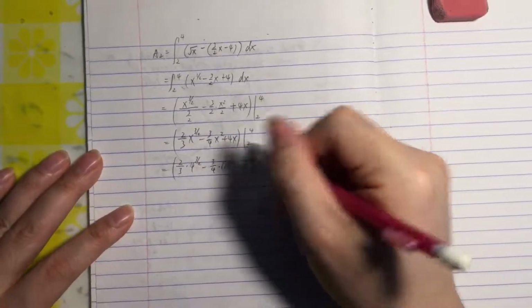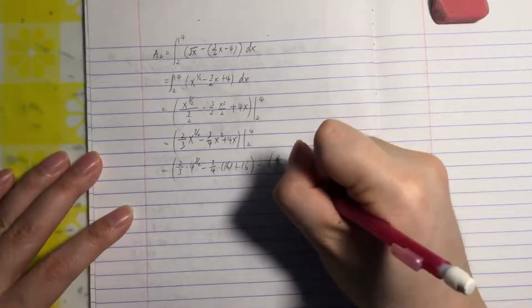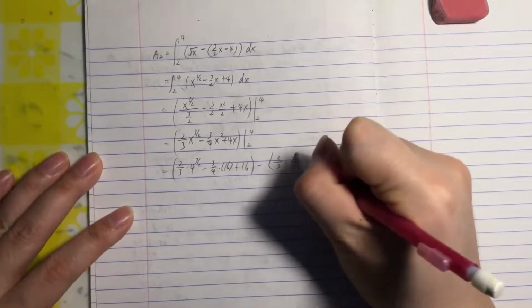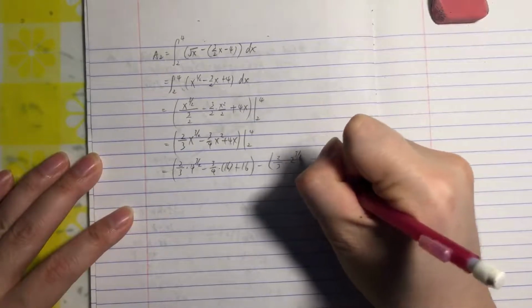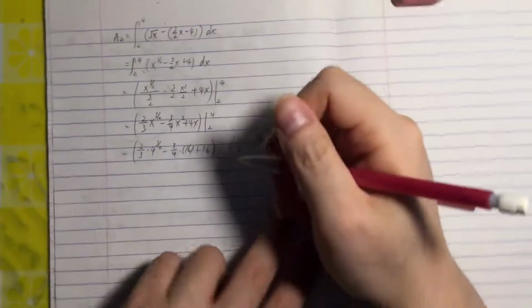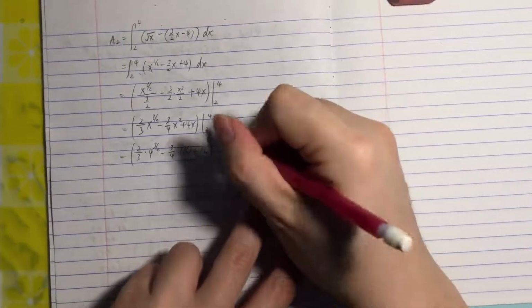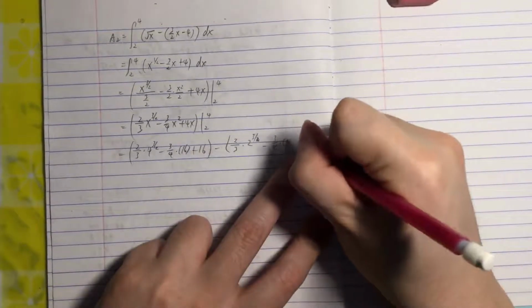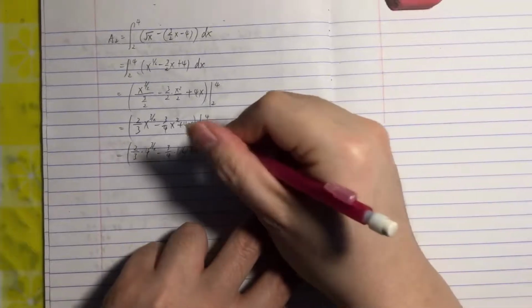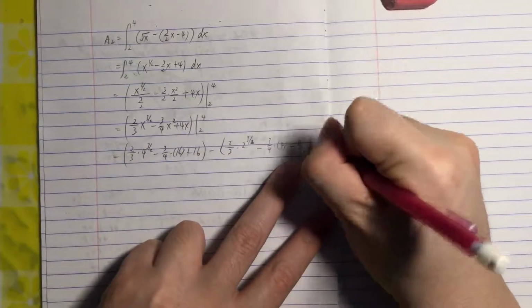If we plug in 2, I get 2 over 3 times 2 to the 3 half minus 3 over 4 times 2 squared is 4 plus 4 times 2, which is 8.